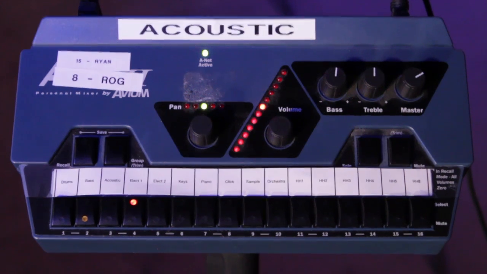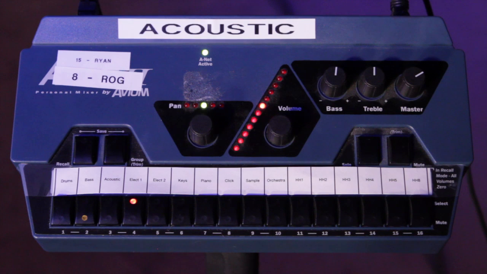The Aviom is extremely useful, and if we're not able to use it and not able to figure out how to mix it really well and get it exactly how we need it, it's going to be really frustrating for us. So I hope this tutorial video helped you.